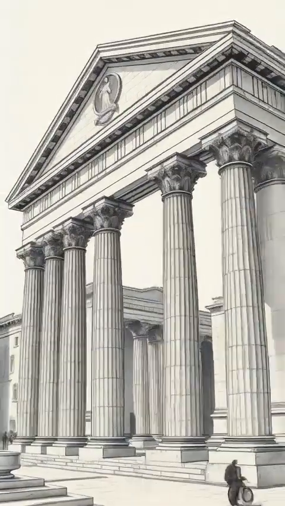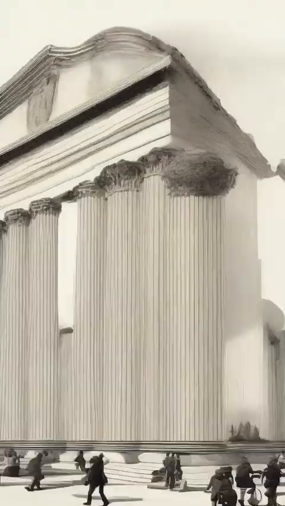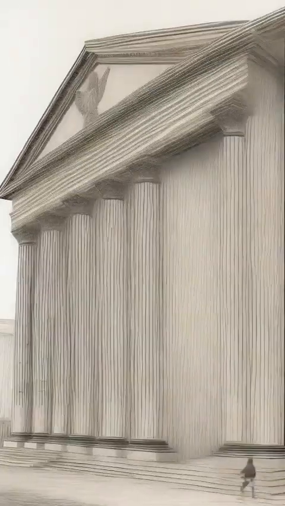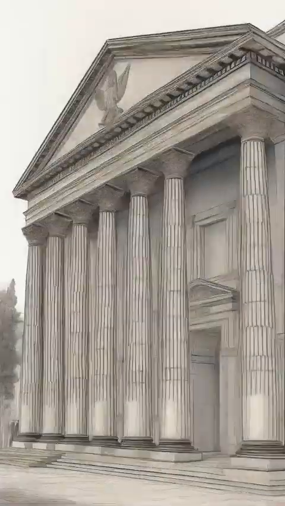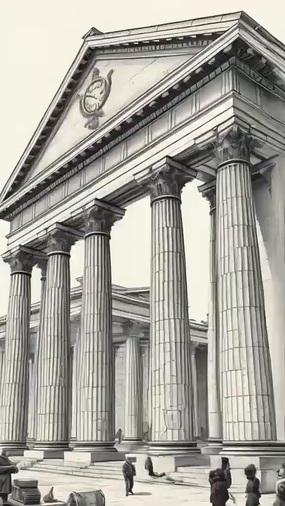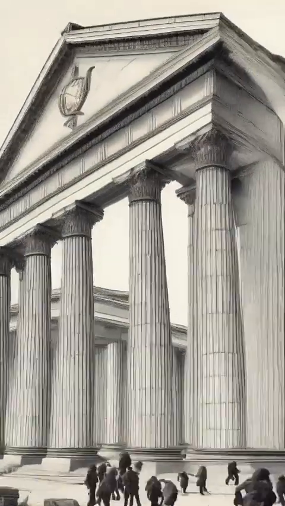Now, moving on to Roman architecture. The Romans adopted and adapted elements of Greek architecture, enhancing them with new engineering techniques and materials, particularly concrete, which allowed for more ambitious structures.